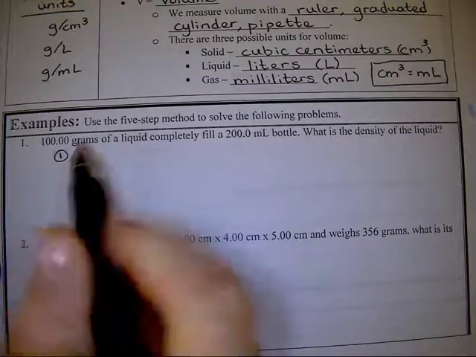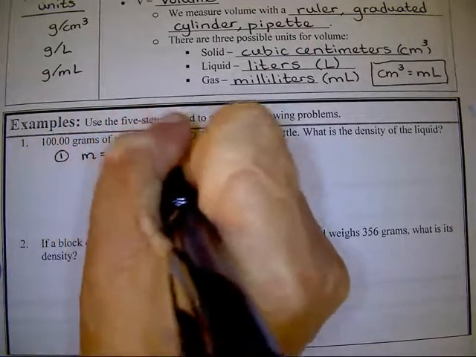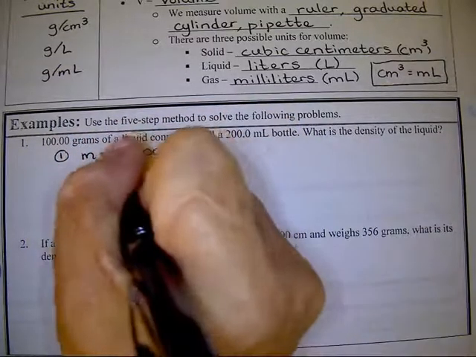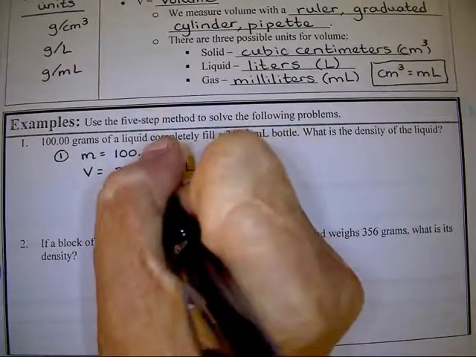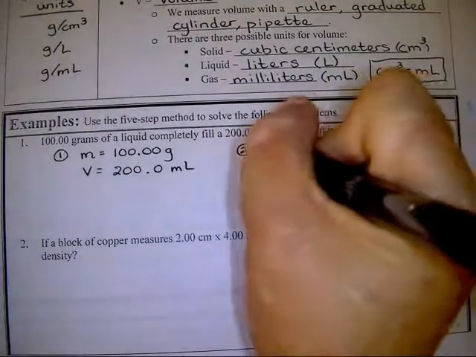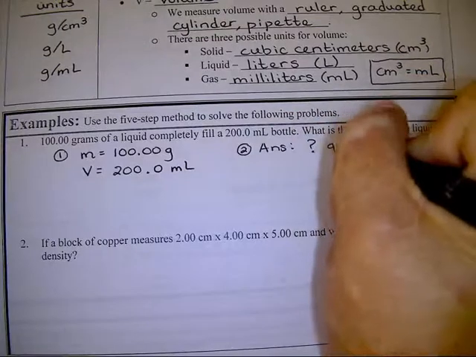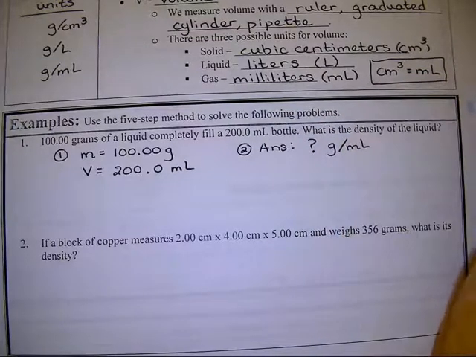We have 100.00 grams, which is our mass, and the volume is 200.0 milliliters. Second step, the answer that I'm looking for is how many grams per milliliter. This is the density.